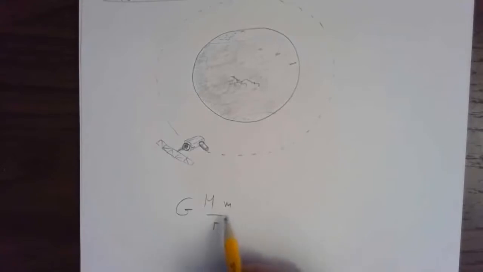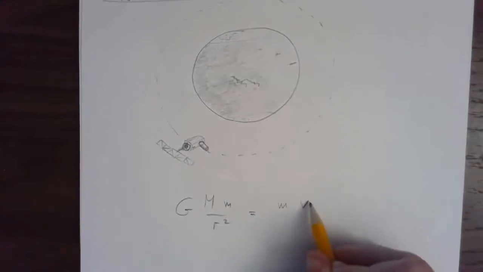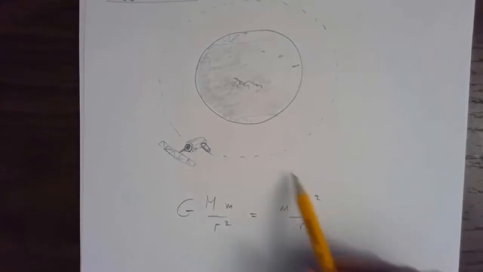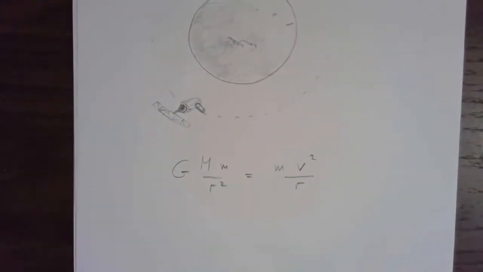It's squared because I'm talking about the force of gravity. That's equal to m v squared over r. This is a centripetal force. Well, gravity acts as the centripetal force. Circular motion, we understand that very well.